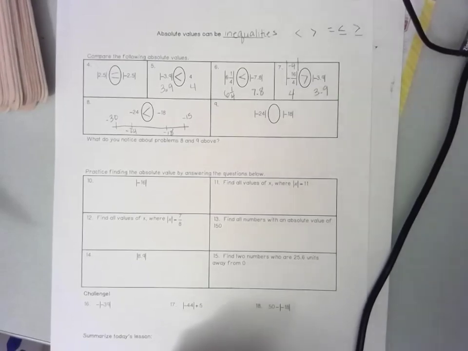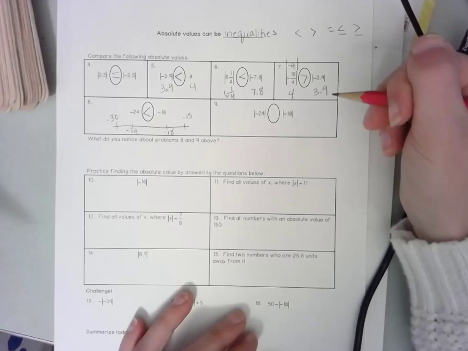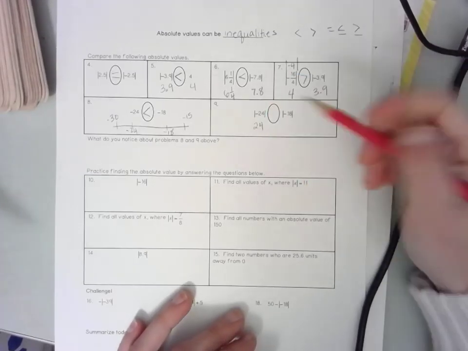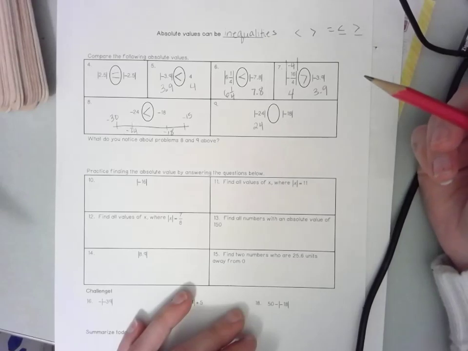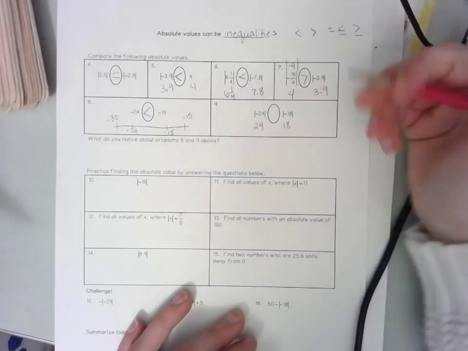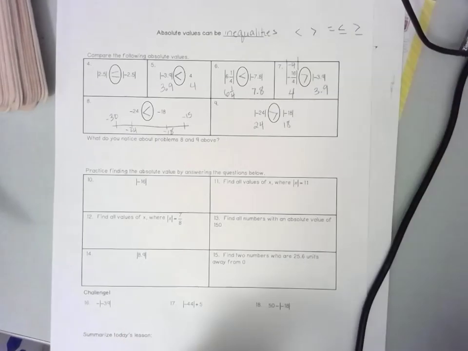There we go. And now I have the absolute value of negative 24. Again, you see those absolute value symbols, just write the opposite if it's negative. And the absolute value of negative 18 is 18. So 24, we all know that's greater than 18.